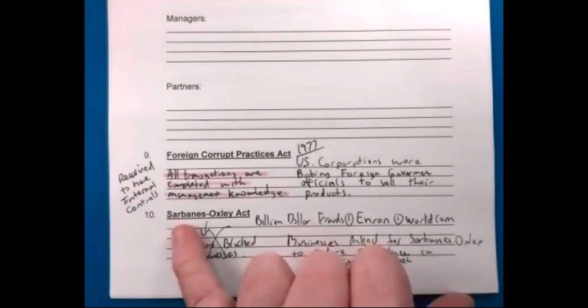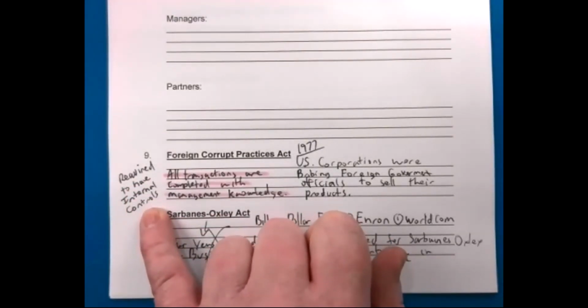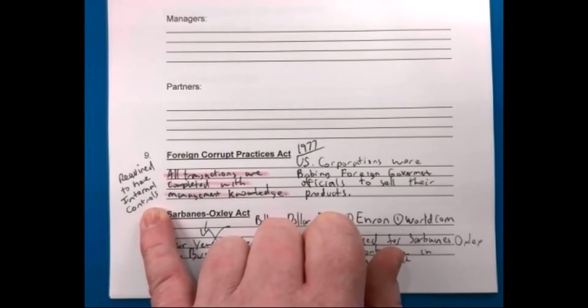But this is required to have internal controls. Okay. Before this act, they could run the company however they wanted. If they didn't have any internal controls, it was their own business.